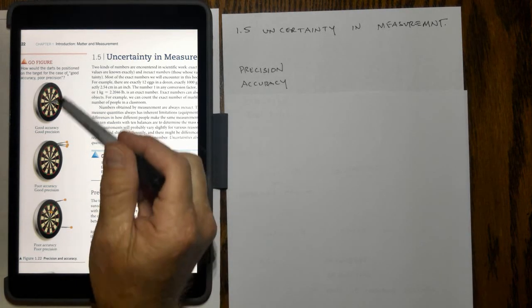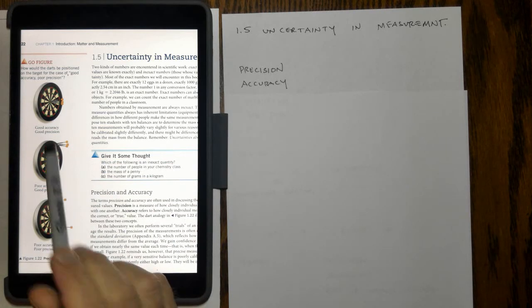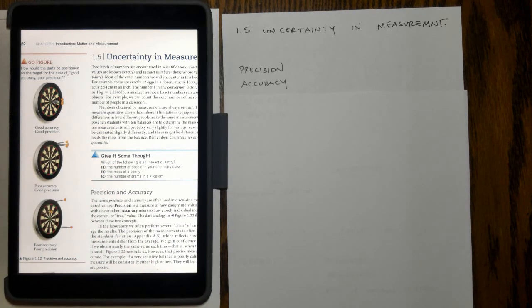and they had some really nice pictures. I think it was of sharpshooters, but you could also use things like dartboards to illustrate that as well. And once you understand precision and accuracy, then you can talk about how significant various measurements are in terms of significant figures or significant digits.